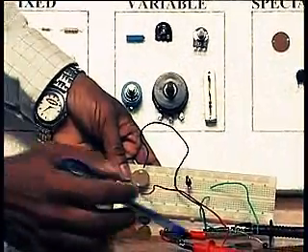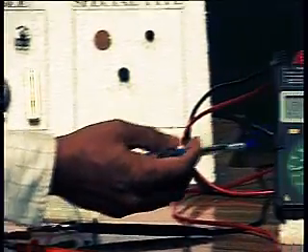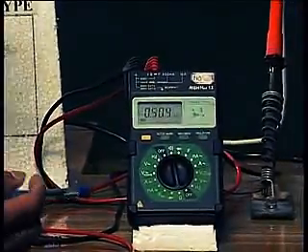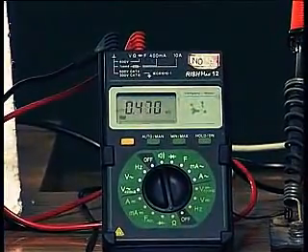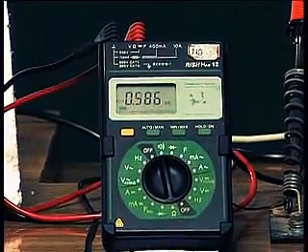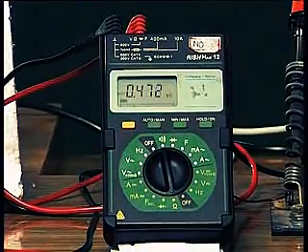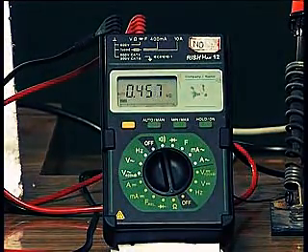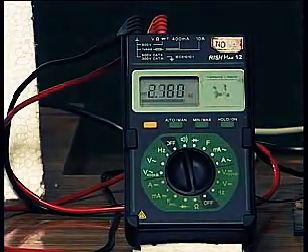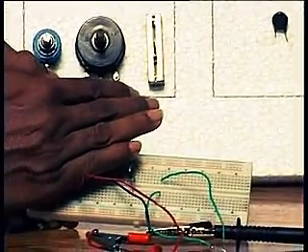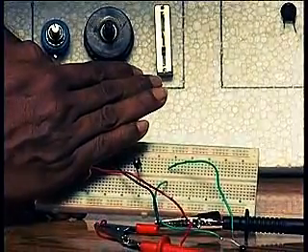Now you can see I have connected it to the multimeter. It shows a very small value, some 450 to 500 ohms. Now I close the light falling on it, then you can immediately see in the dial the resistance becomes very large. It is around 4 point some K.